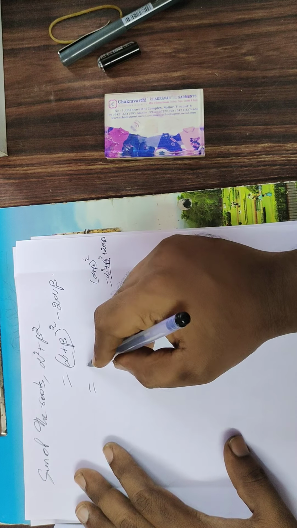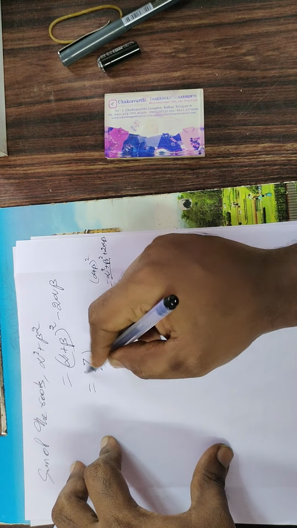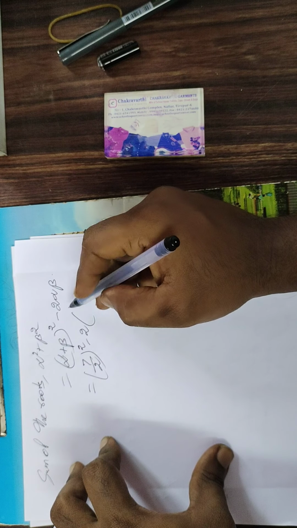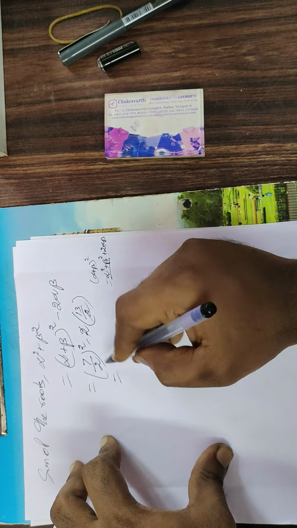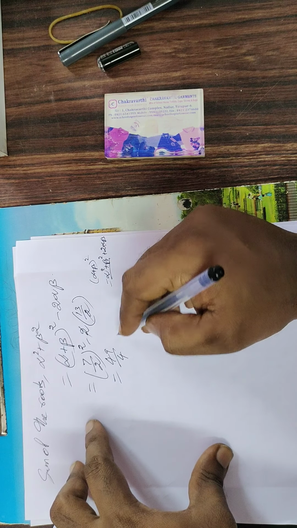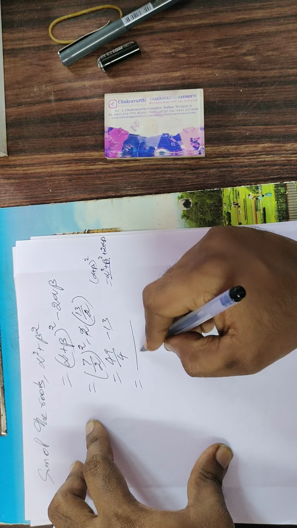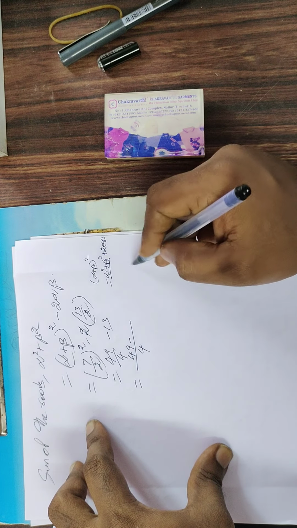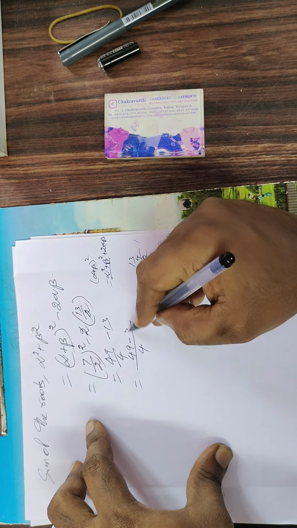Alpha plus beta is 7 by 2, so 7 by 2 the whole square minus 2 into alpha beta, which is 13 by 2. Now the 2 cancels, so it is 49 by 4 minus 13. Then take the LCM, 4. 49 minus 13 into 4, which is 52. Am I right?